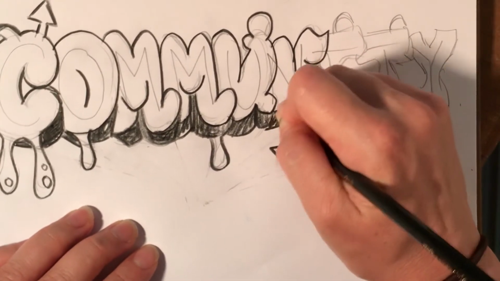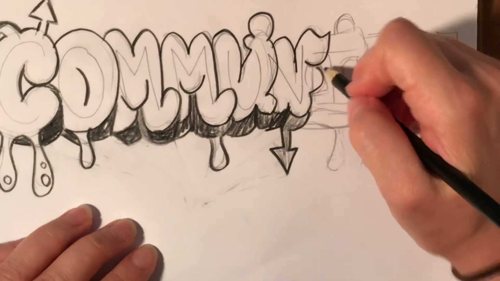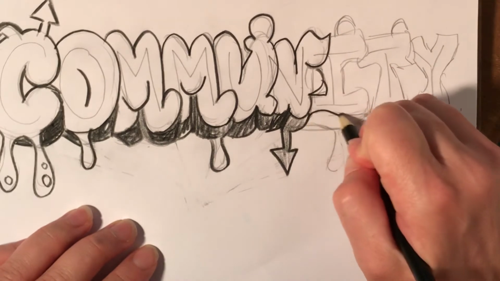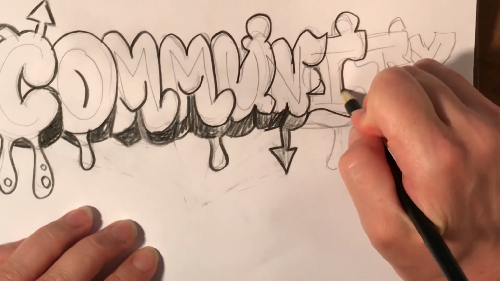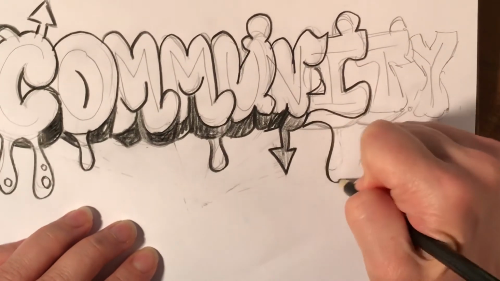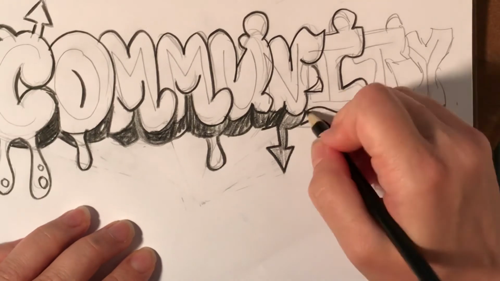That's a common graffiti method. All right, that's my I and the drip, and I'll do a 3D effect here.